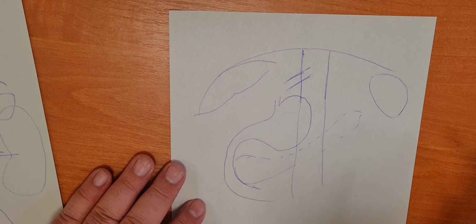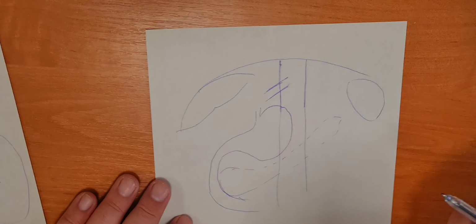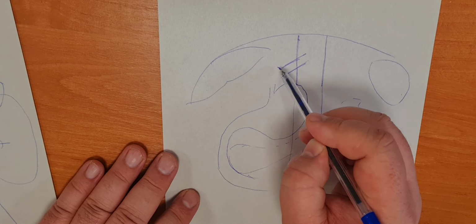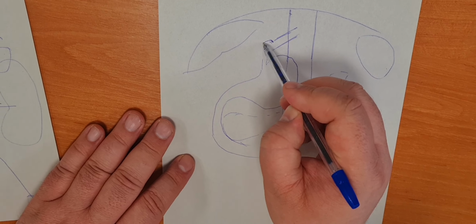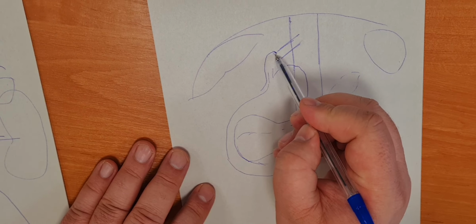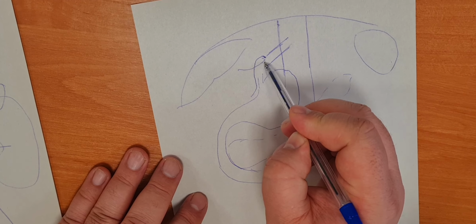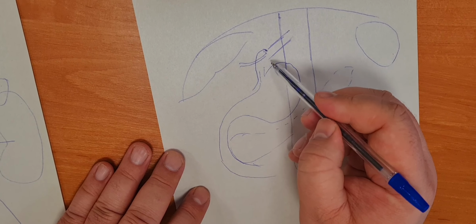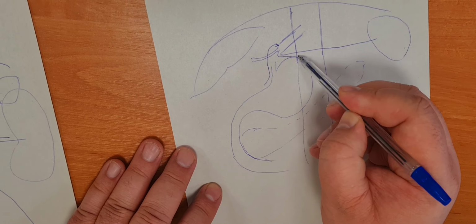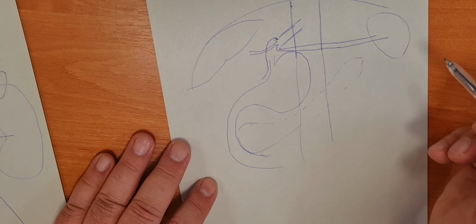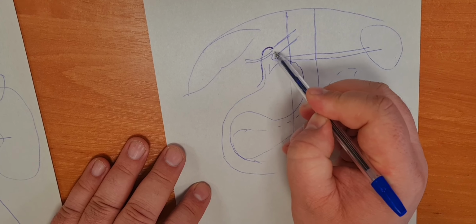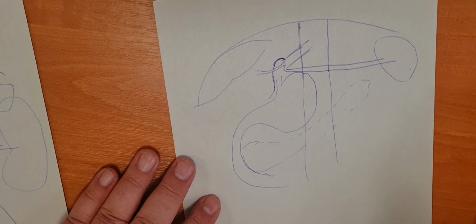And now branches of celiac trunk. First, that is arteria gastrica sinistra, left gastric artery. Arteria gastrica sinistra, it goes to lesser curvature of the stomach. Next, second branch, that is arteria hepatica communis. And last, that is arteria lienalis, splenic artery. Gastrica sinistra, hepatica communis, and lienalis.